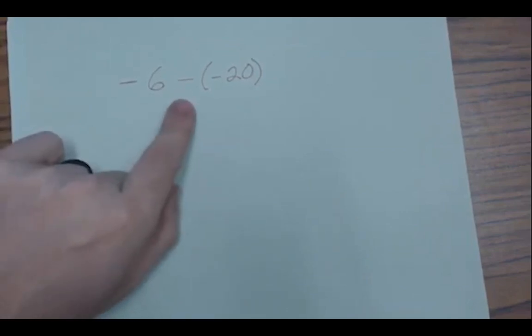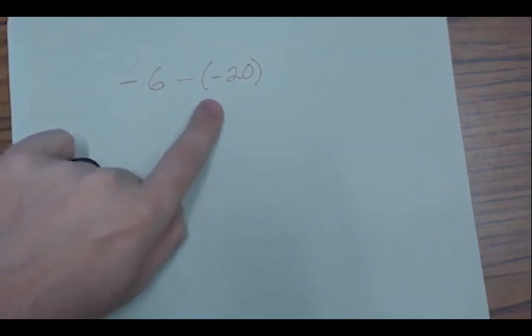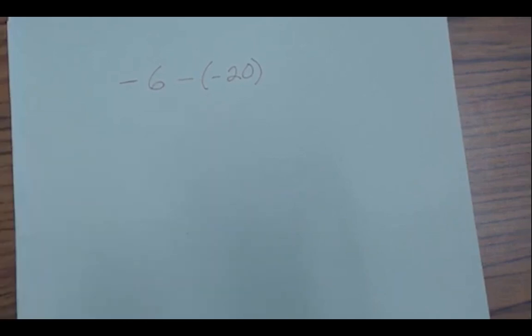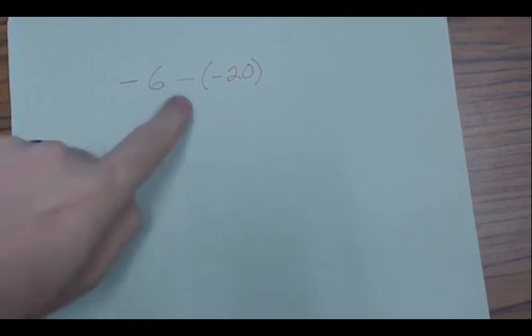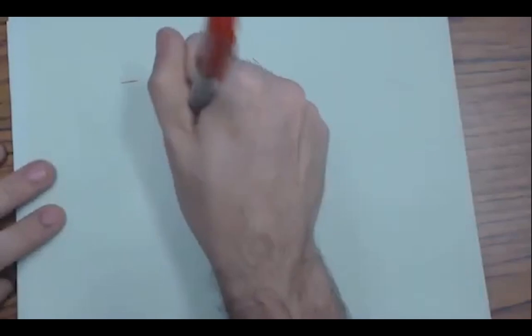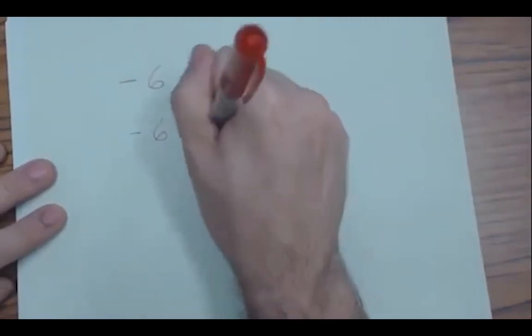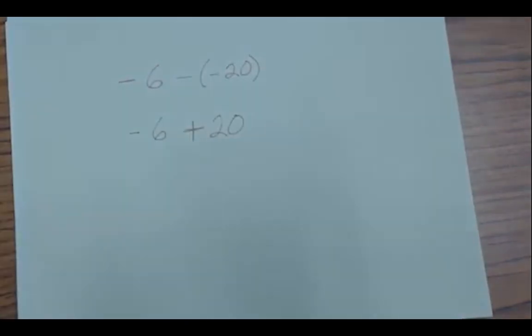Negative 6 minus negative 20. When we see minus a negative, we turn it into plus. Minus a negative becomes plus. So this is negative 6 plus 20. Three ways to think about this one.